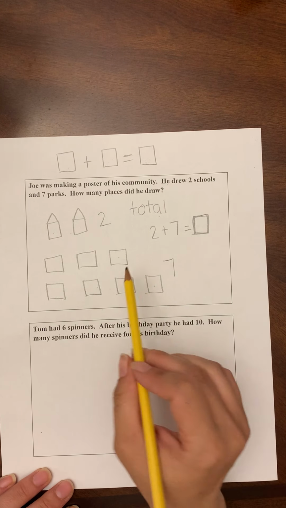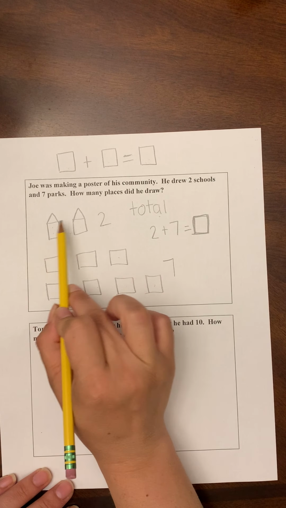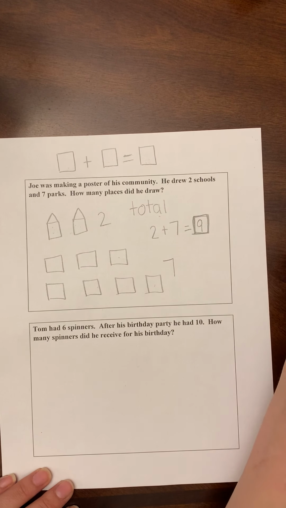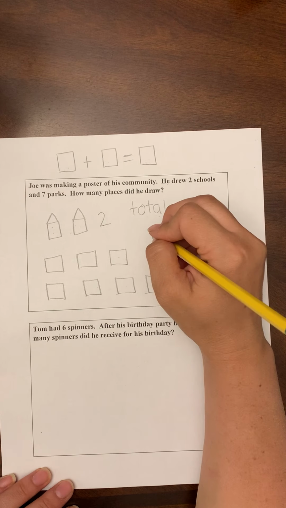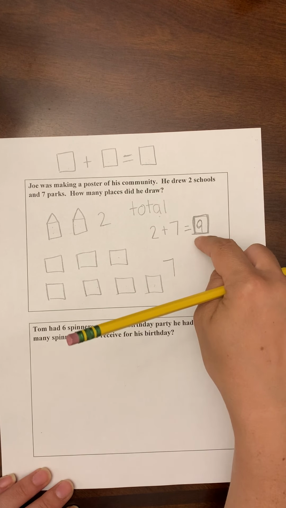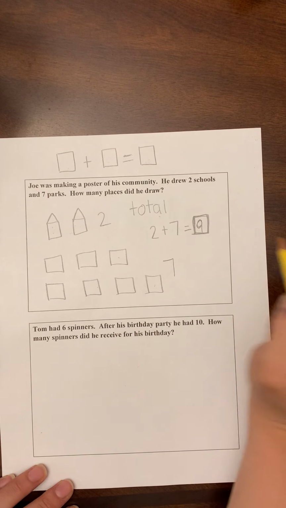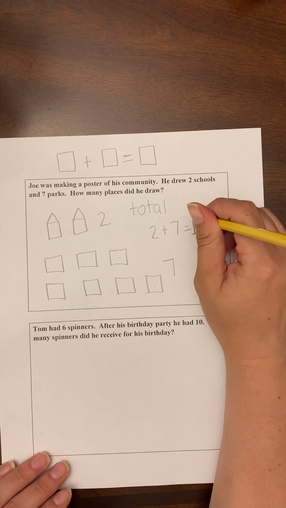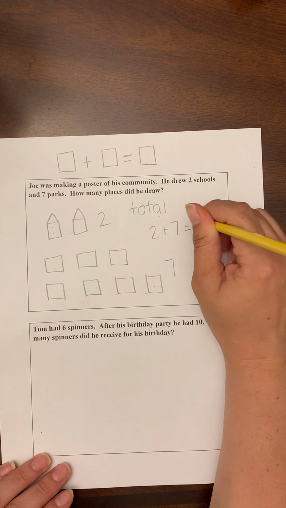Another way you could do this is put 7 in your brain. 7, 8, 9. So we know that Joe drew 7 parks, 2 schools, 9 total. So 9 buildings or objects of his community that he drew on his poster. Please make sure you put a box around your missing number.